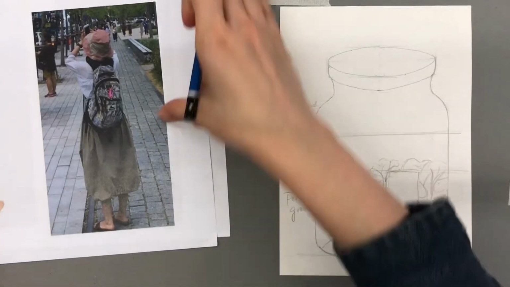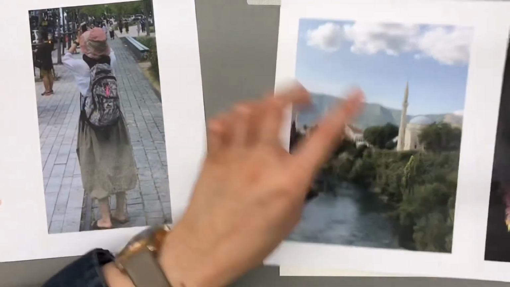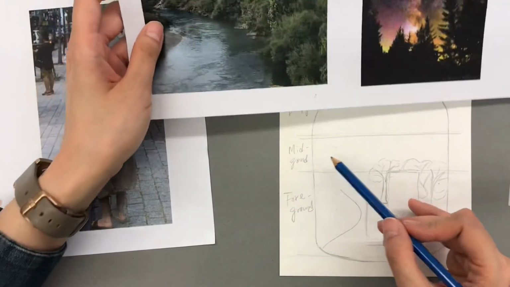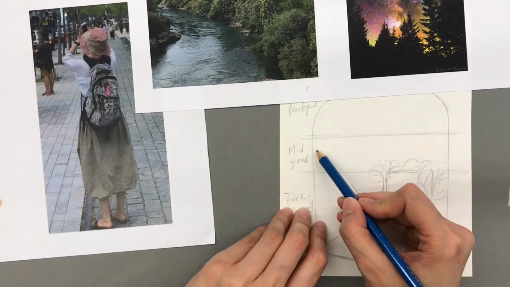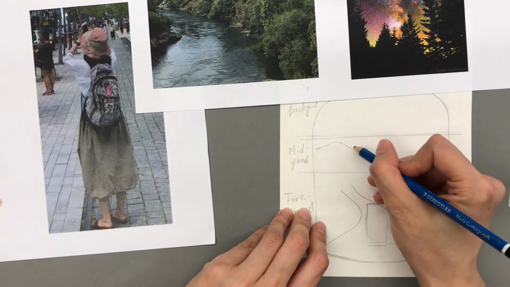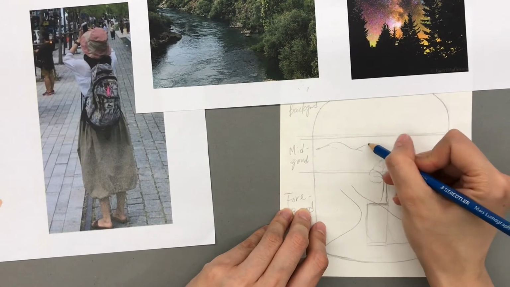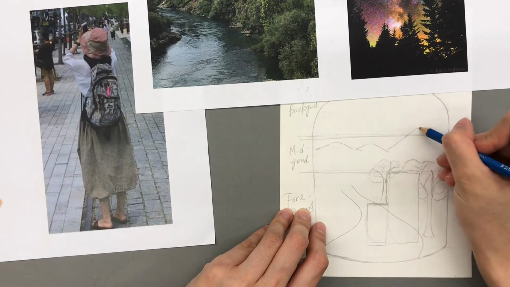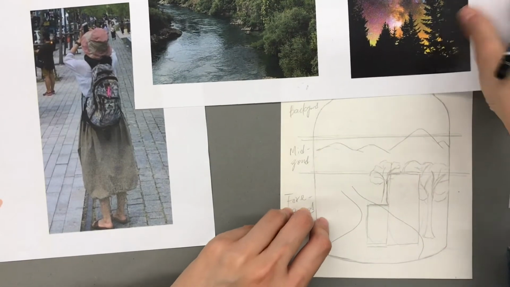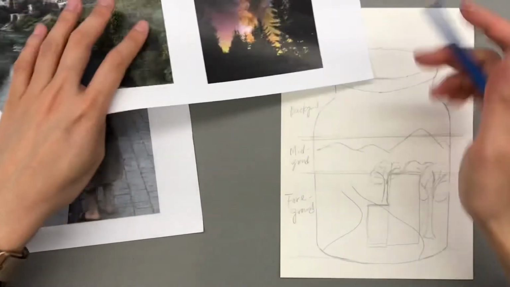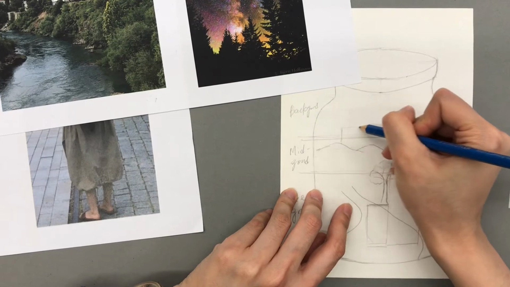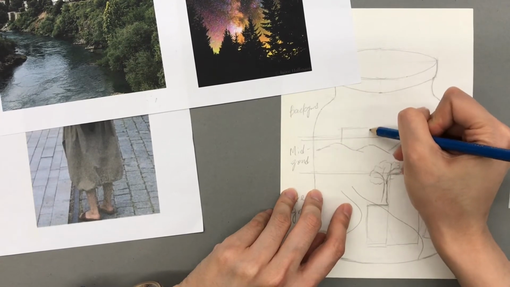For the midground, because I'm going to draw the buildings, right? So I can plan before that. Before I draw the building, I need to draw maybe some mountain. So I want to set my buildings on a mountain, like this, right? So my buildings, maybe I will set it here. So I just roughly draw my building.